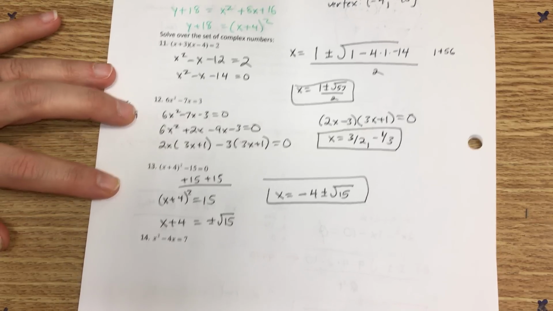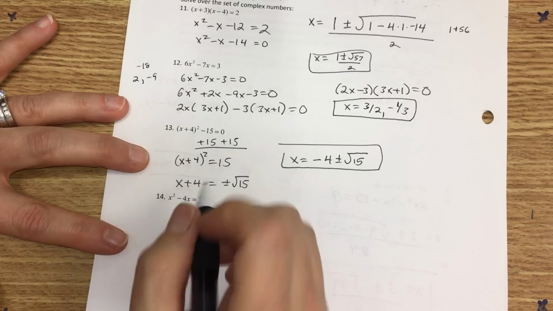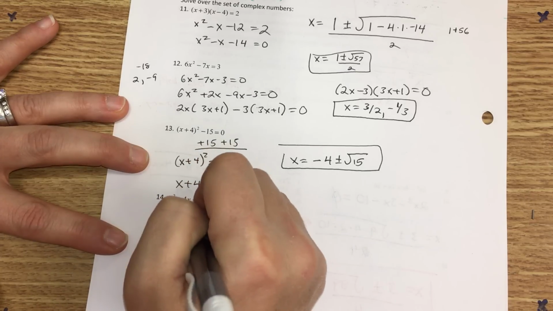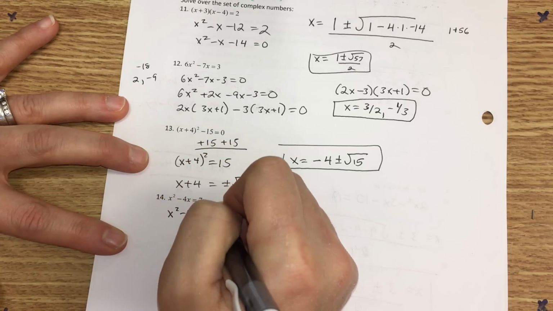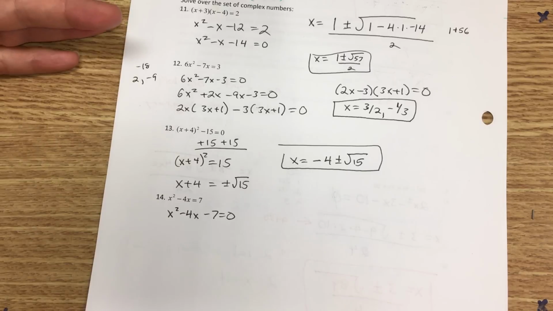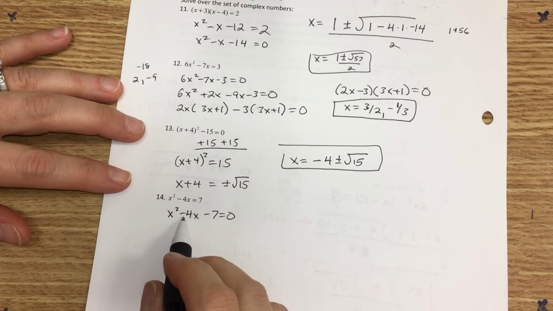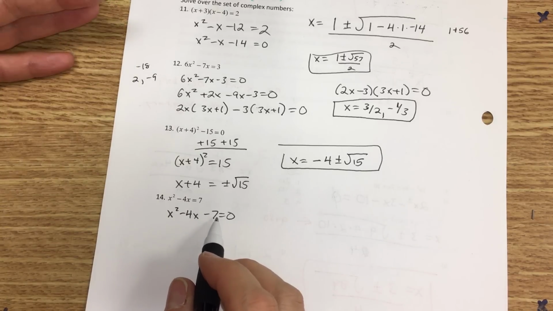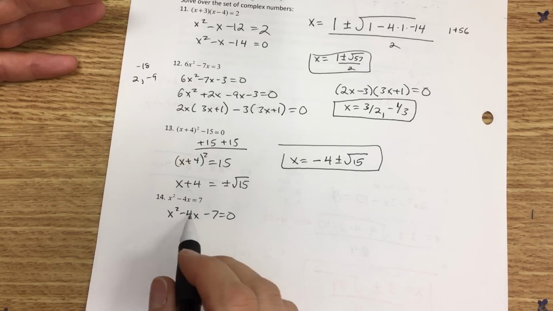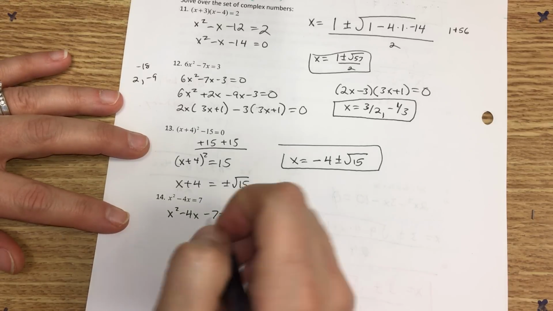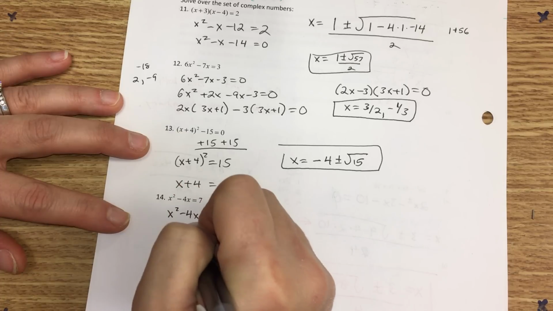Last but not least, number 14. I'm going to move the 7 because I like standard form. It's easier to evaluate. And as soon as I do that, I'm like, well, that was dumb because this doesn't factor. Nothing adds to 4 that multiplies to 7. And this is good to complete the square because this is 1 and this is even. So guess what, Mr. 7? You're going back to the other side with you.